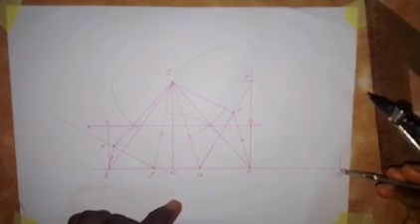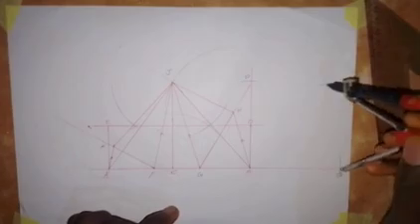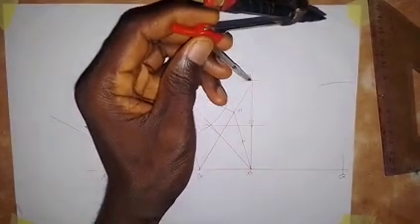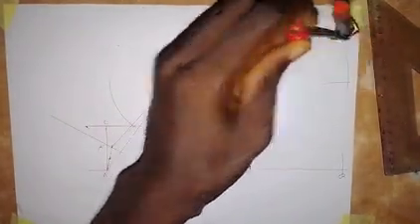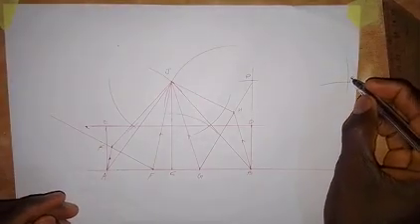Put the midpoint at Q and make an arc here. Then put the midpoint with the same radius at P and make an arc on this arc. So this point is point R.